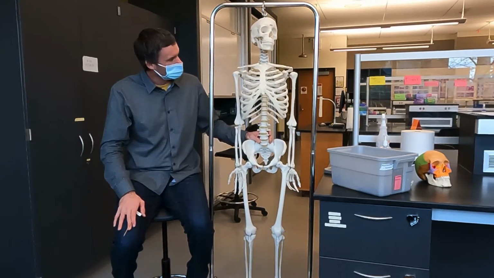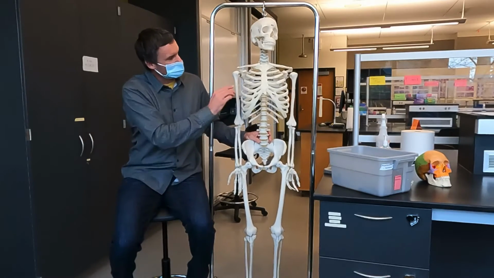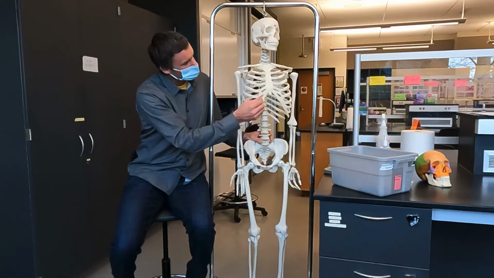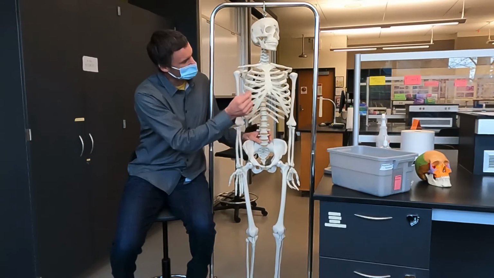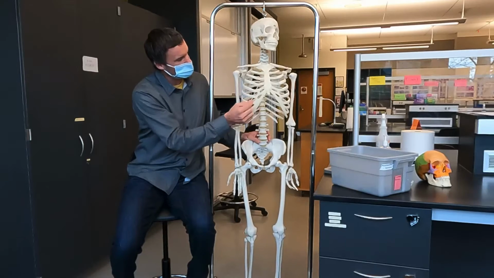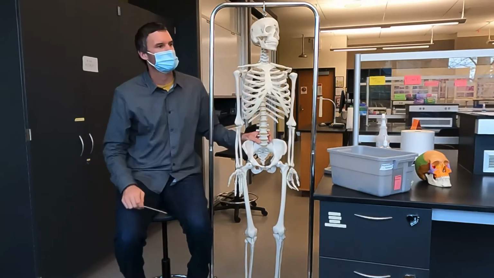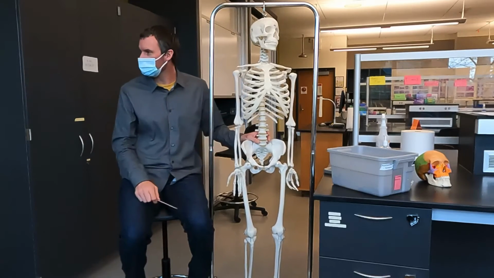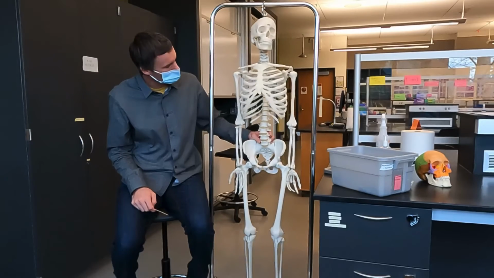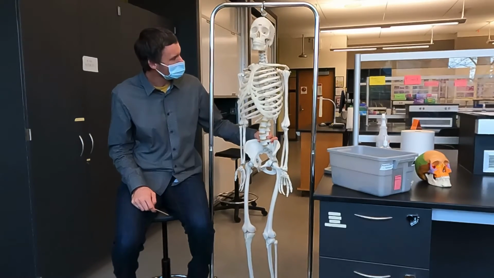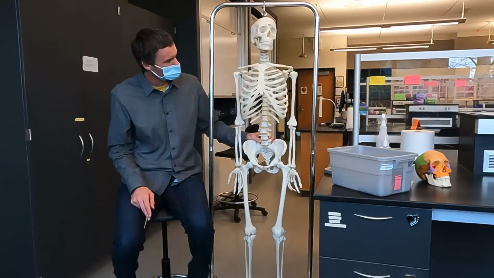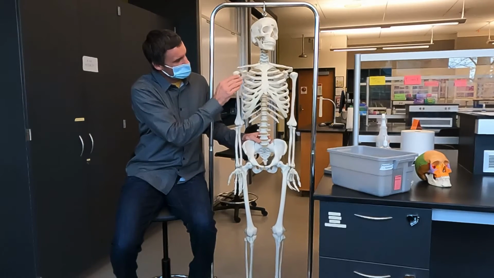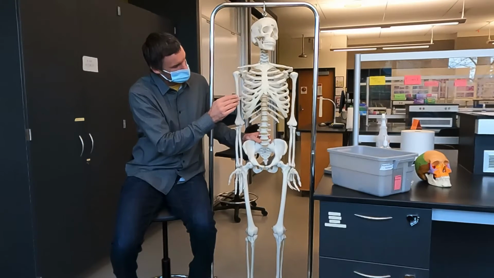Now the ribs attach to the sternum, but they don't attach directly. They attach by this type of tissue. Can anybody take a guess what type of tissue attaches the ribs to the sternum? It's cartilage. And we call these the costal cartilages. Each of these true ribs has its own costal cartilage that attaches it to the sternum.